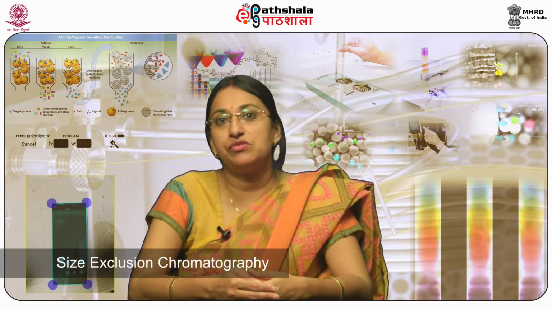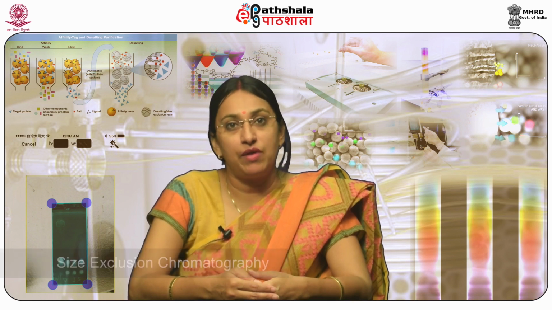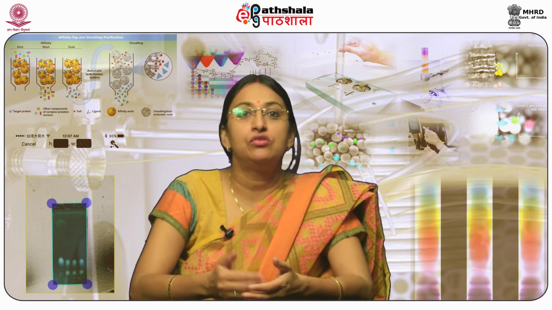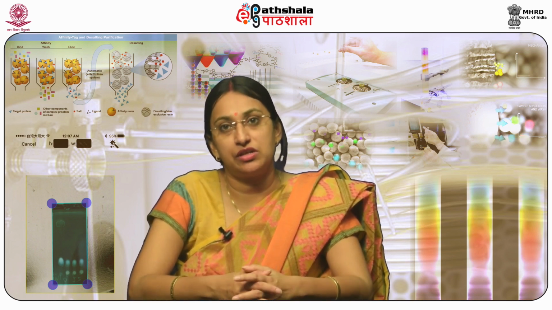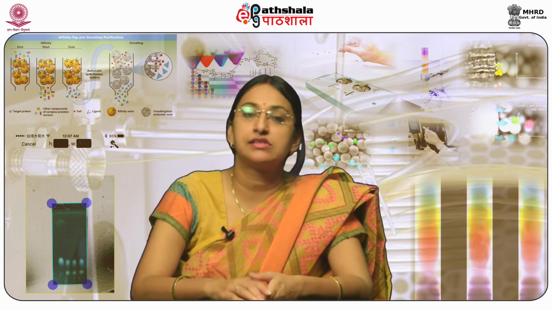For size exclusion chromatography, the mobile phase is selected on the basis of its potential to dissolve the components of the sample and maintain a consistent viscosity at operating temperature. Ionic strength of the solvent is maintained by addition of salts. Highly polar solvents such as water, alcohol, acetone, etc. are not used with polystyrene column packings.